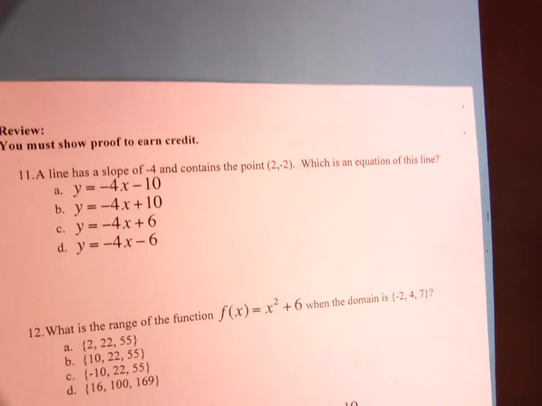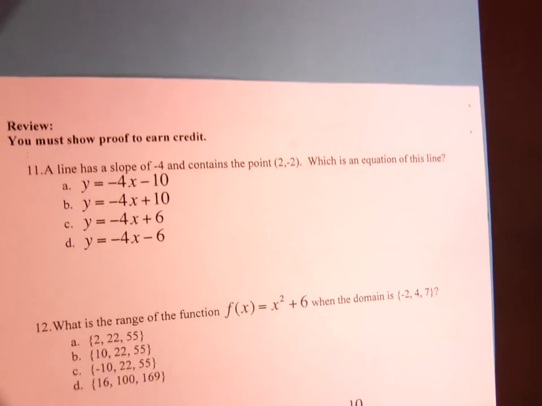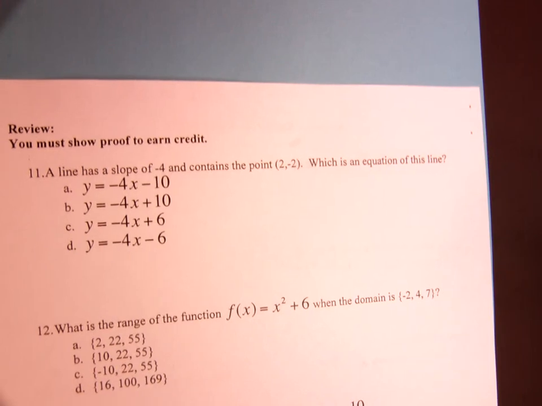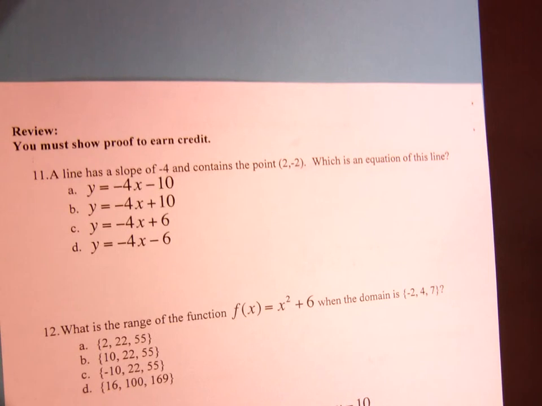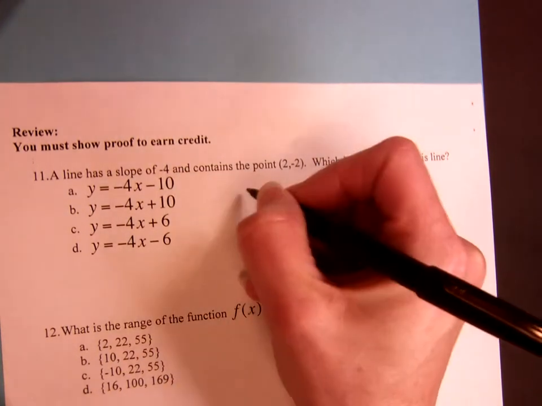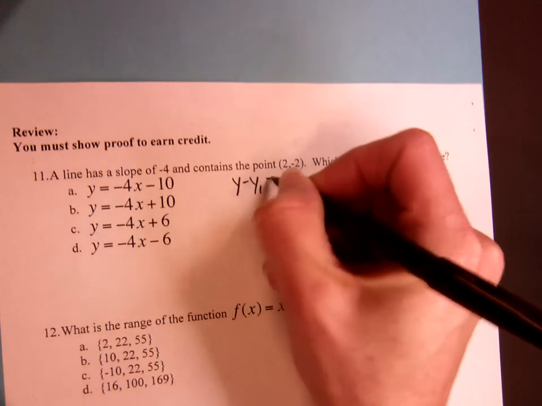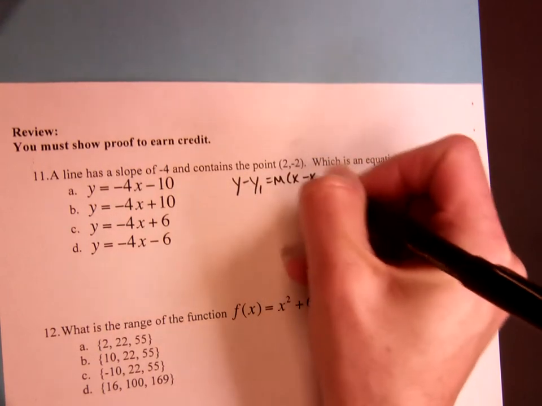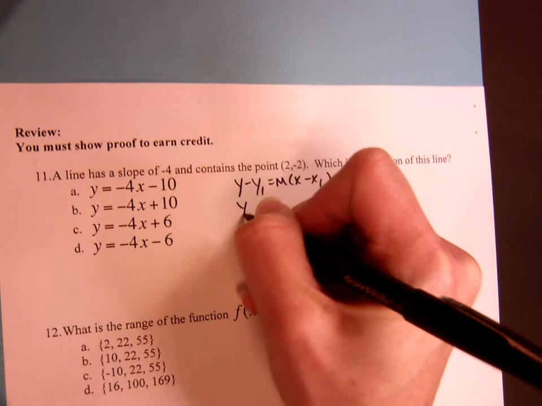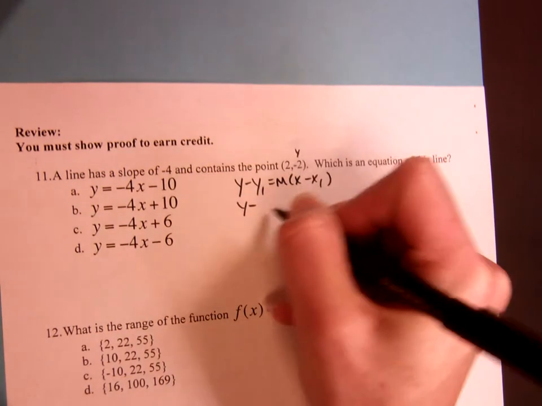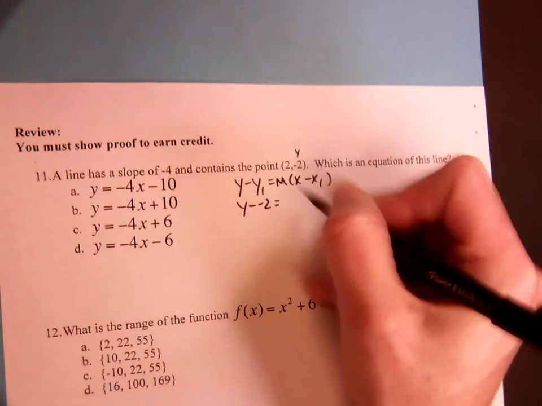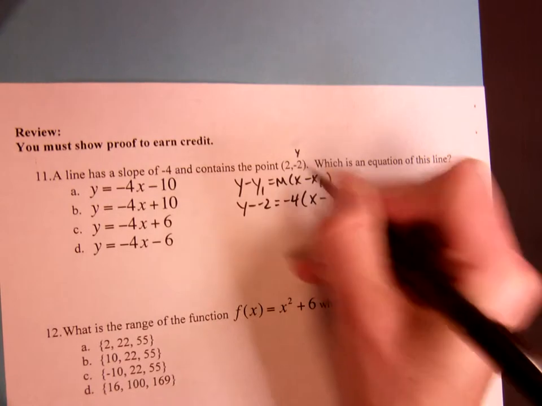For number 11, there's a couple of different strategies that you could use in order to get the equation of the line that has the slope of negative 4 and contains the point 2, negative 2. One thing that you could do is the point slope formula, y minus y1 equals m times x minus x1. We've got y minus the y number, which is negative 2. M is negative 4 times x minus the x number.